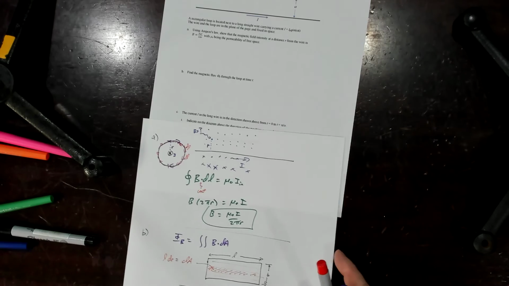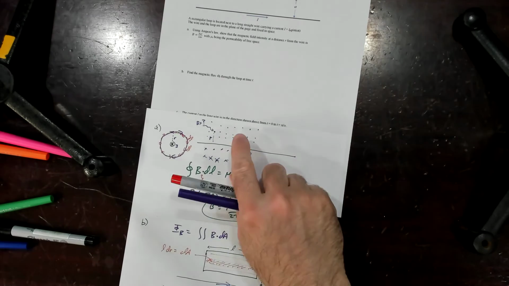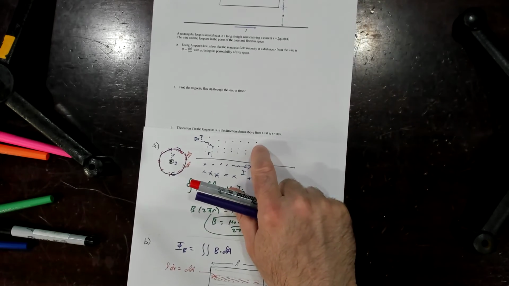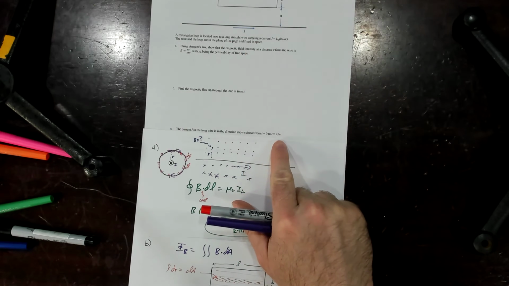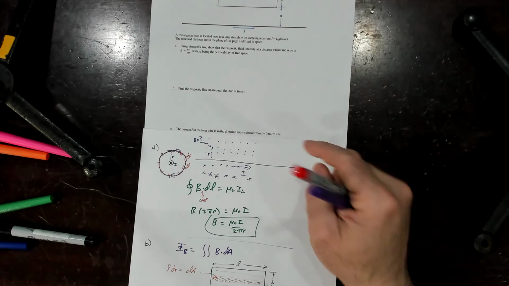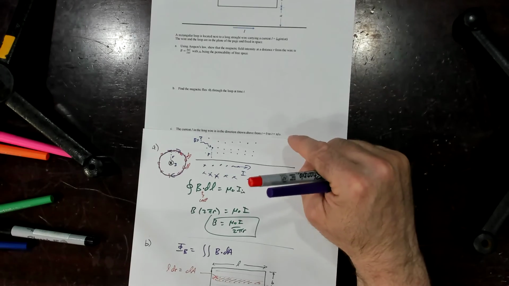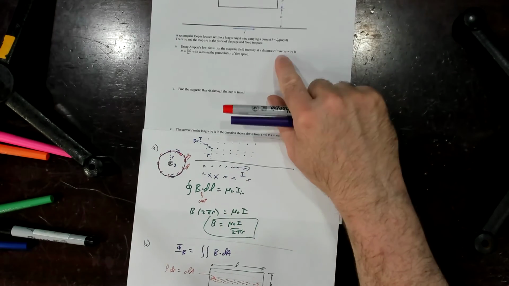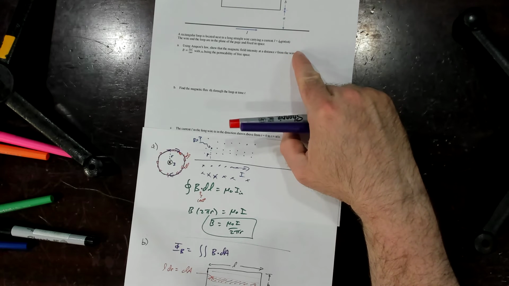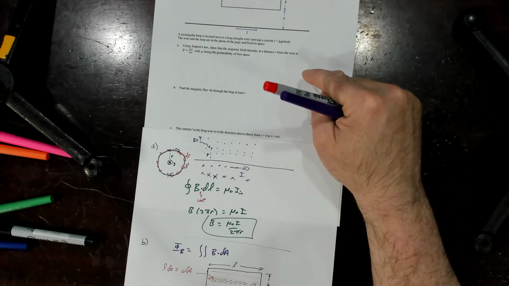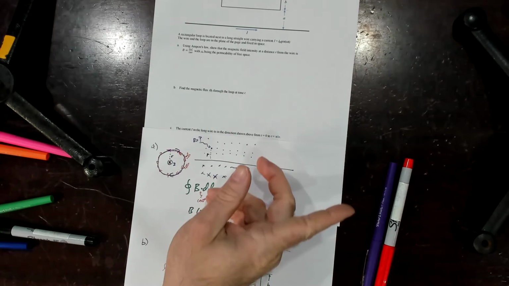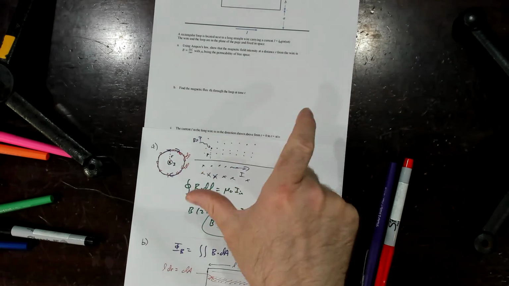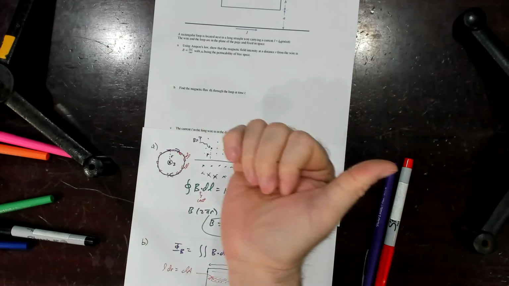Part C, now they say the current is in the direction shown above, that would be to the right, from time 0 to time pi over omega. And you say, okay, what's special about pi over omega? Well, the sine of omega times pi over omega, the omega would cancel, it would be the sine of pi. That's when sine goes back to 0 and is about to go negative, so it's about to switch directions. So yeah, that makes sense.